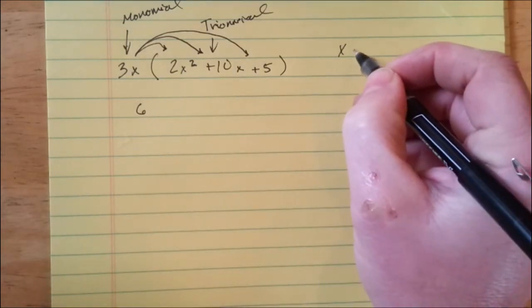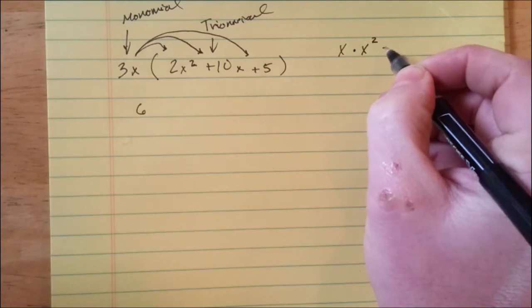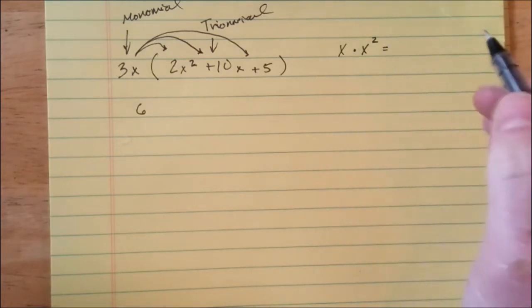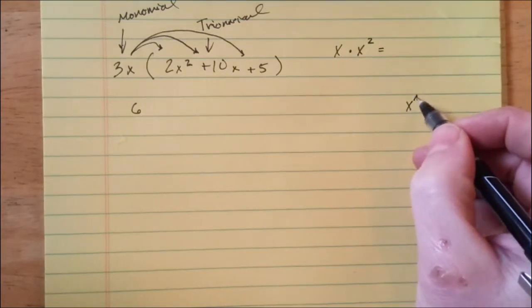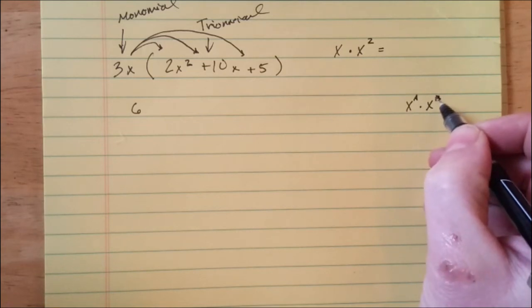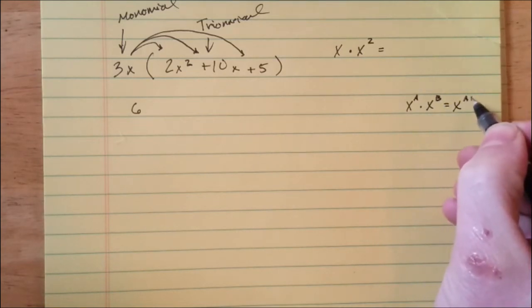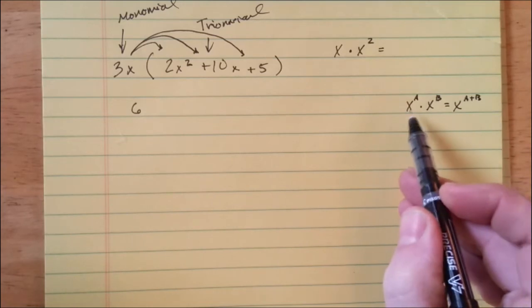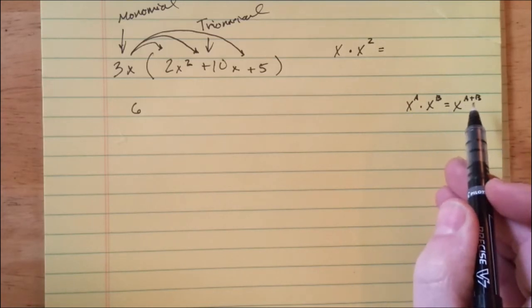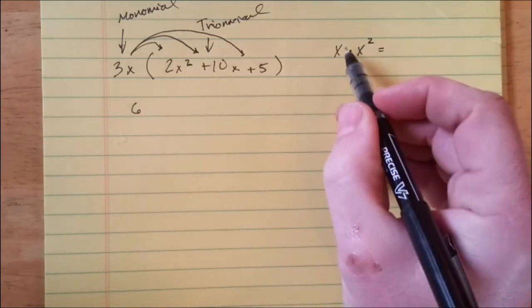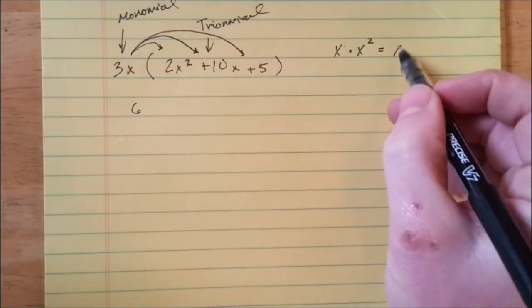If we use the rule that you've learned, that when multiplying exponents you can actually add them, 1 and 2 makes x cubed.